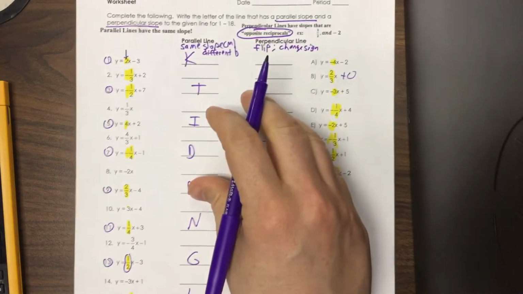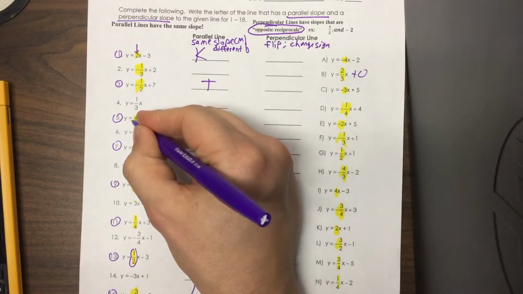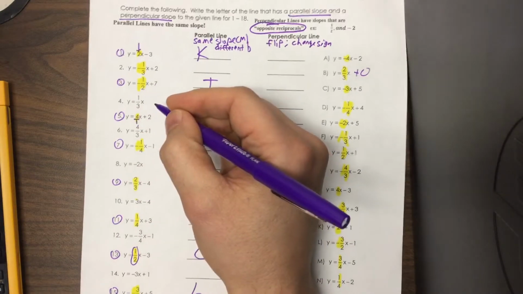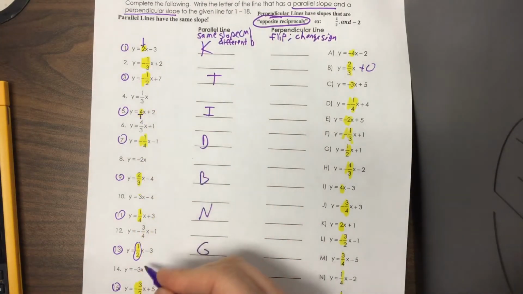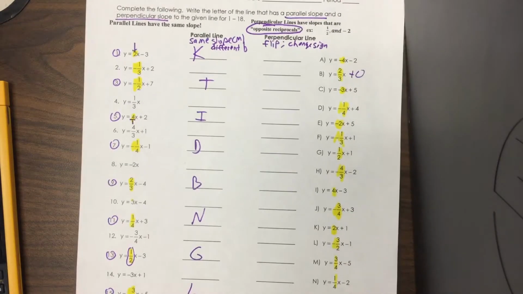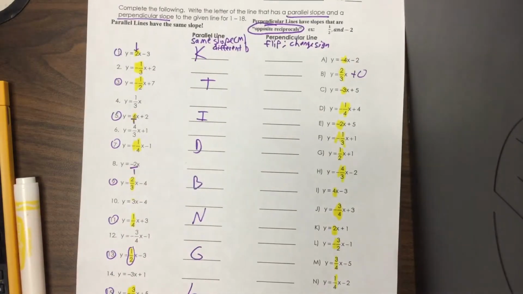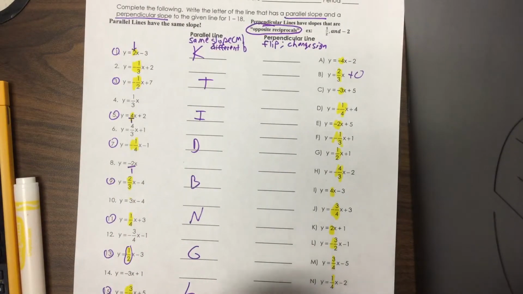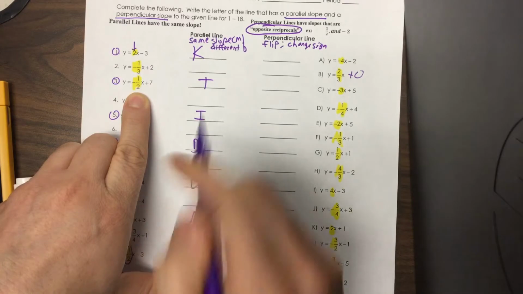So what I encourage you to do is go through all these odd ones we're doing together. If there's not a bottom number, automatically put a 1. So that's 4 over 1. All the other ones are already fractions. On the evens, when you do them on your own, put a 1 for the bottom number, like number 8: -2 is -2 over 1. We're going to do the odds together again. I'm going to write over here what slope I'm really looking for.